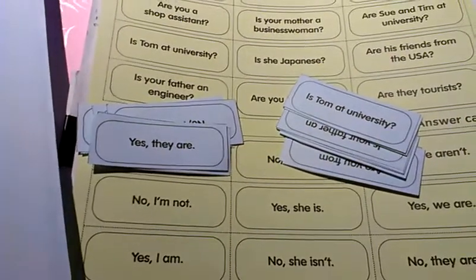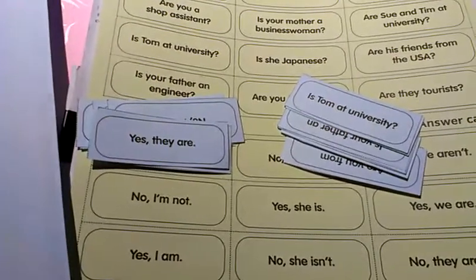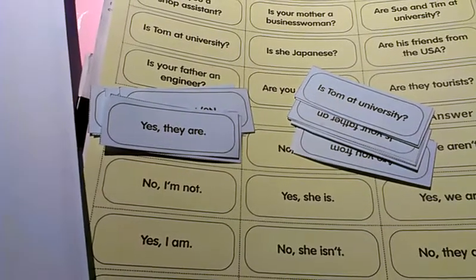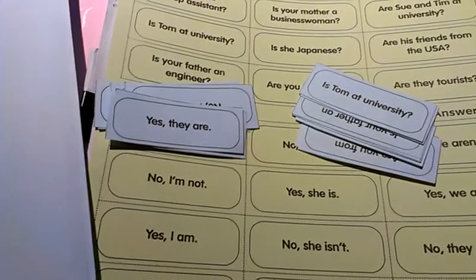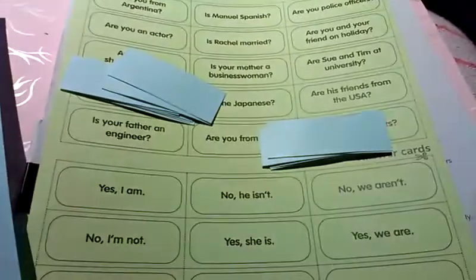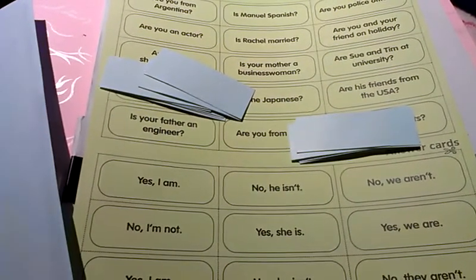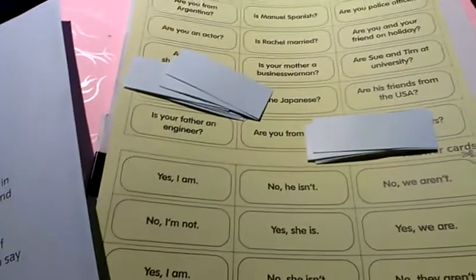Students work in pairs. Give each set of question cards to student A and a set of answer cards to student B. Tell students to shuffle the cards. I do not have a complete set, but that is only to demonstrate. Shuffle the cards and put them face down in a pile in front of them. Students will also need a pen and paper to keep score.